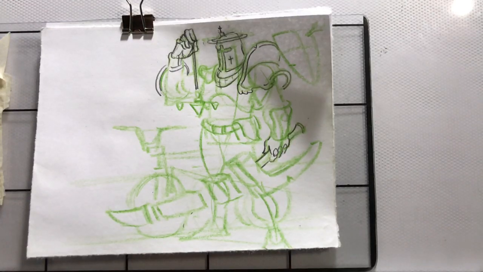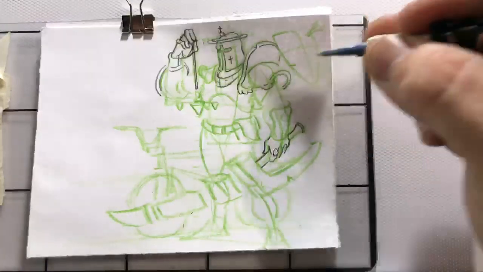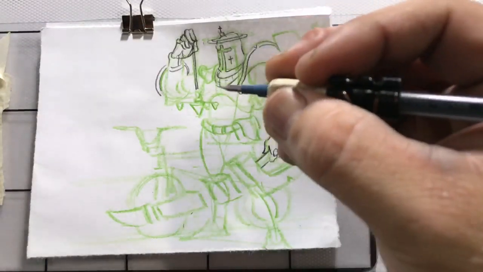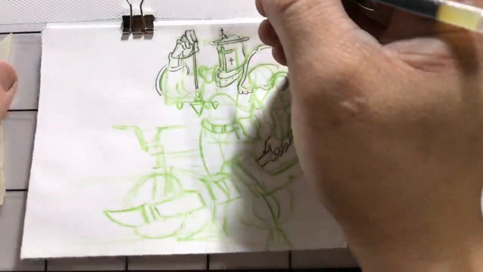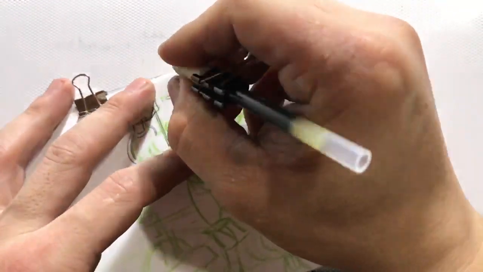We start inking it. Let's just go for it. This is the scariest part, starting to ink it. You just gotta full on commit to it. Alright, let's just go for it. No going back now. We just gotta get it done now.